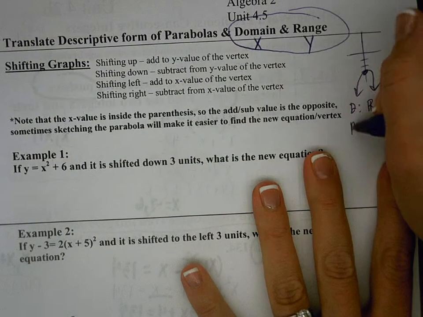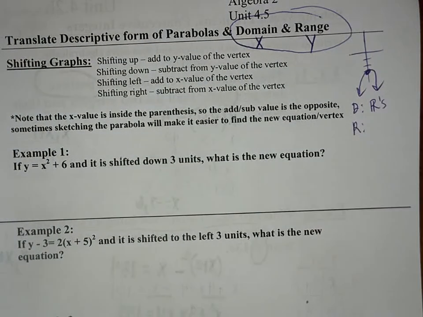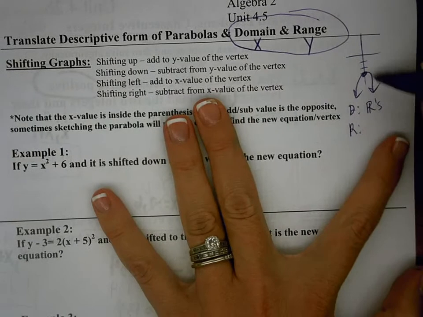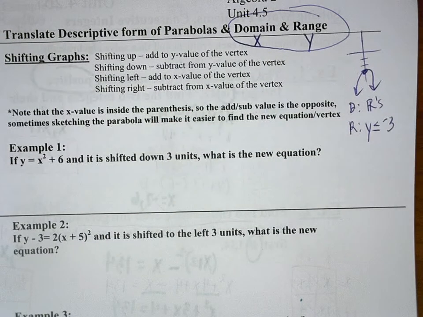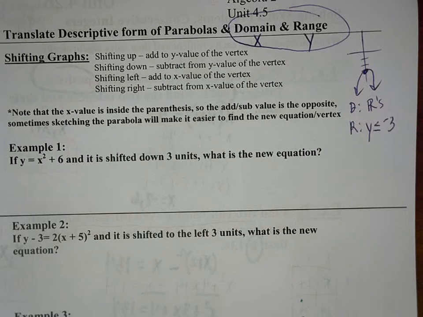Okay, but your range is dealing with your maximum and minimum values. So in this case, do I have a maximum or a minimum value? A maximum value because everything else is smaller. And what is that maximum value? -3. And it's on the x or y? Y. So if you look here, this is saying y is less than or equal to -3. Because all range values, all y values are smaller than -3. And so that's how you would describe your domain and range on these problems.